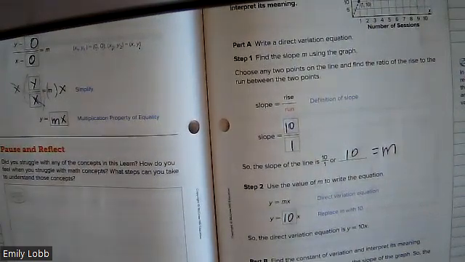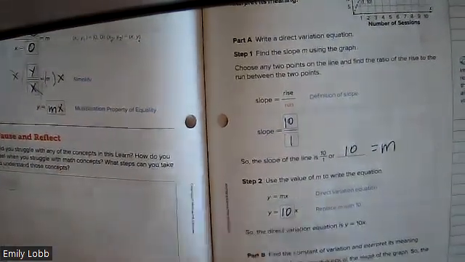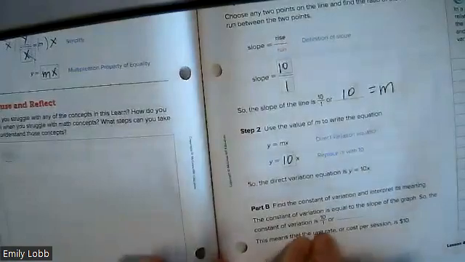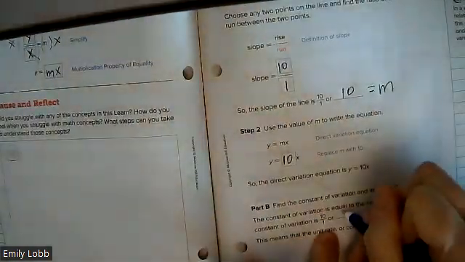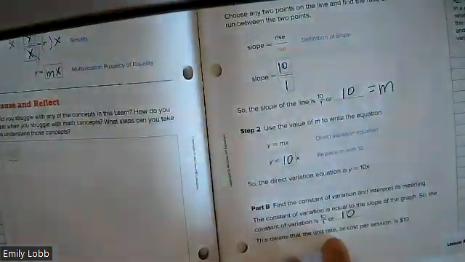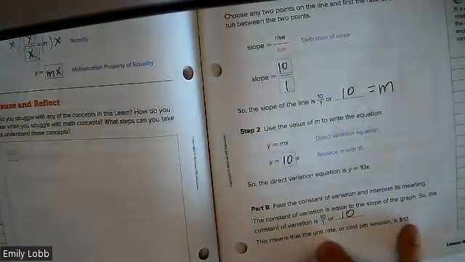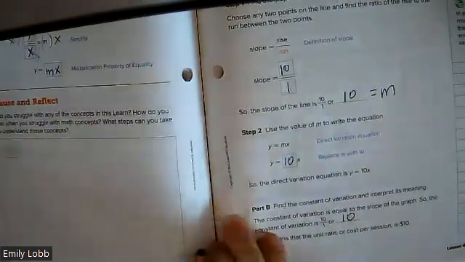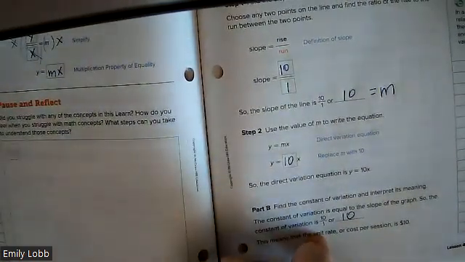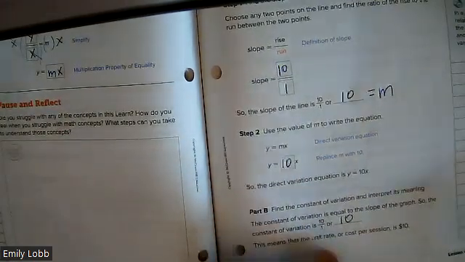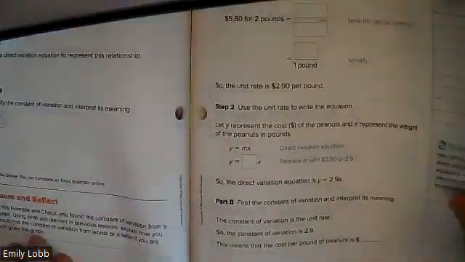So let's look at Part B, find the constant of variation and interpret its meaning. So the constant of variation is always that coefficient, or m, 10 over 1 or 10. This means that it is the unit rate, or cost per session is $10. So $10 per session is our unit rate. Remember, our unit rate is always the same as our slope. So that got us caught up a little bit on one of our questions on the last quiz.